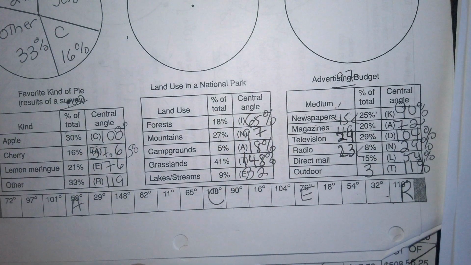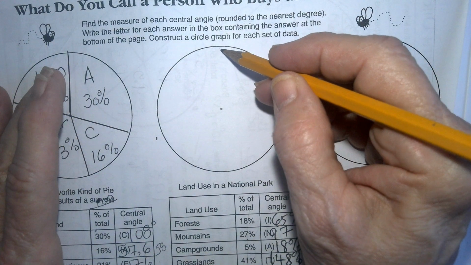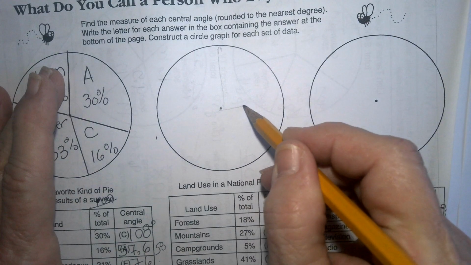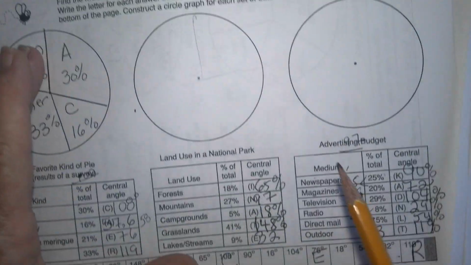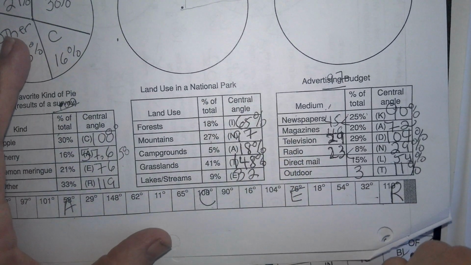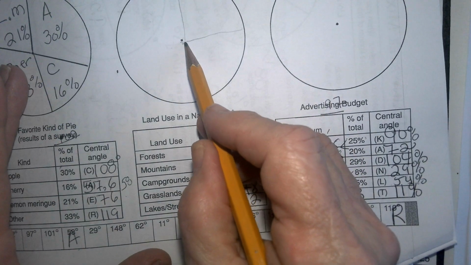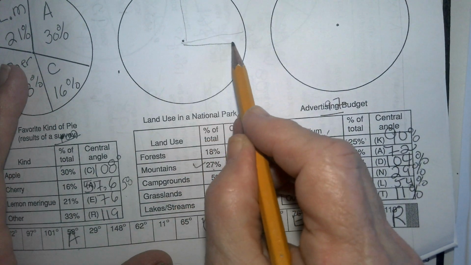And I'm going to start with one that I more or less know, because I know that a quarter of a circle is how many degrees? 25. 25. Well, which one's close to 25? 27. So let's do this one. Okay. So this one is, I'm going to make it a little bit bigger. It doesn't have to be exact.